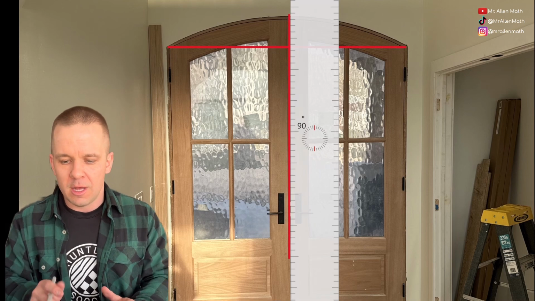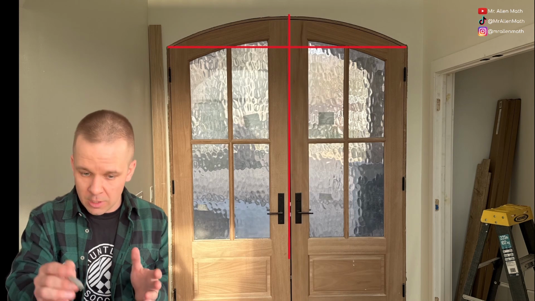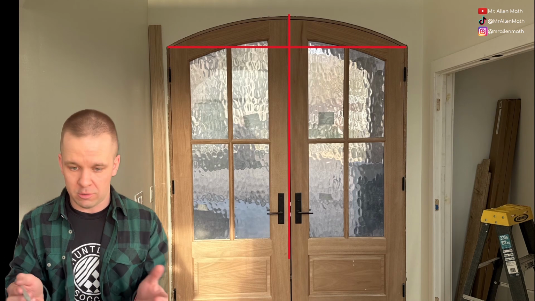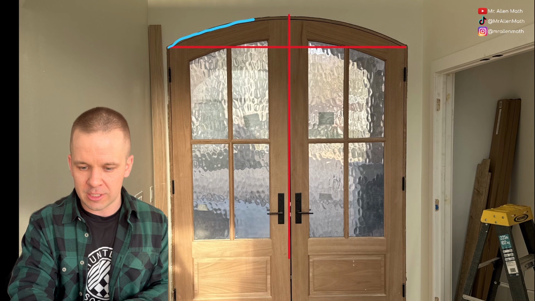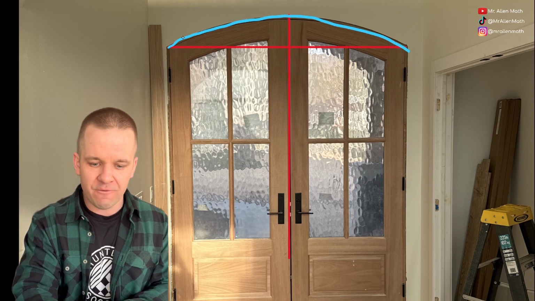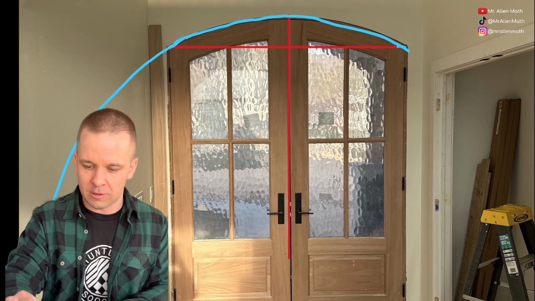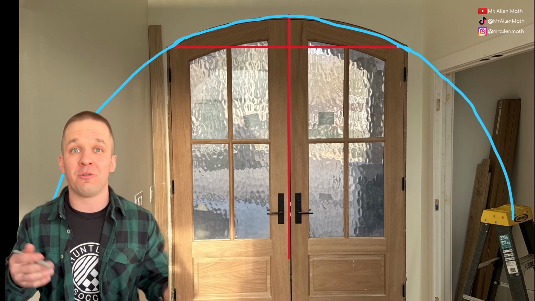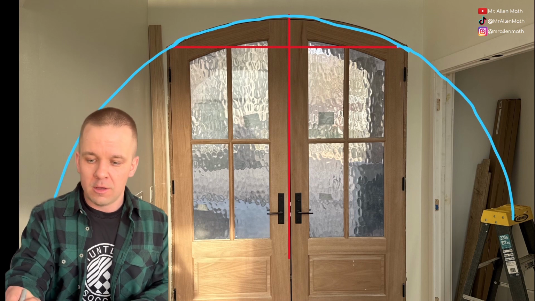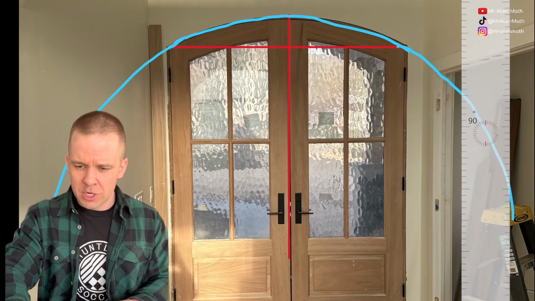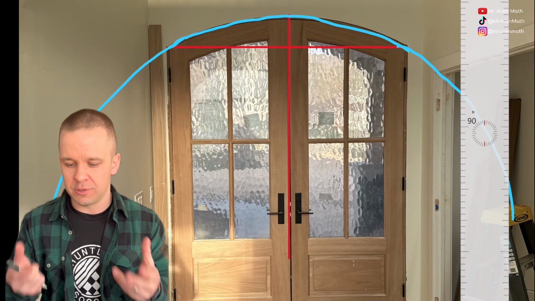Now, keep in mind this arc is a portion of a circle. So it's not just this little guy here. If I were to continue this, it's all part of this larger circle, and I'm trying to find the radius of that circle. So a couple things to note about properties of circles.